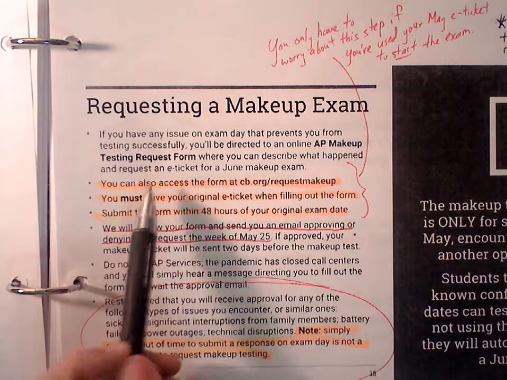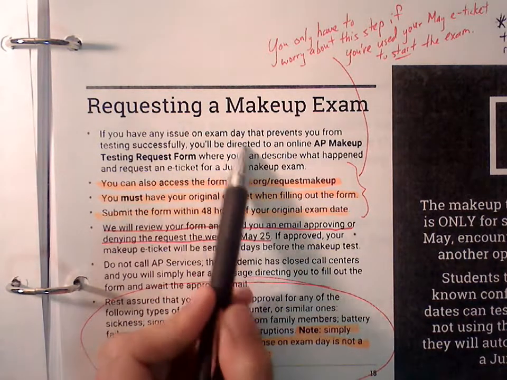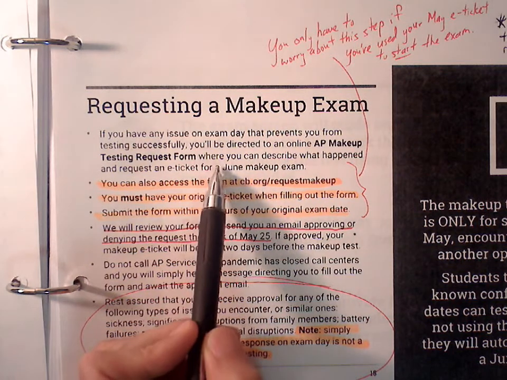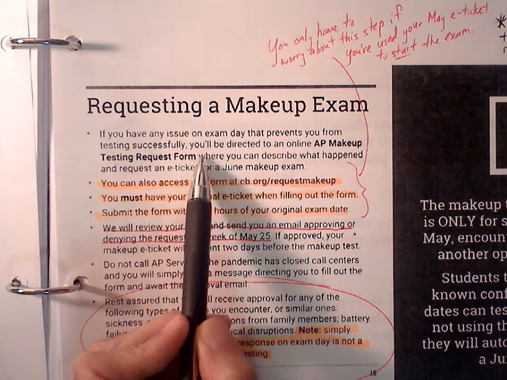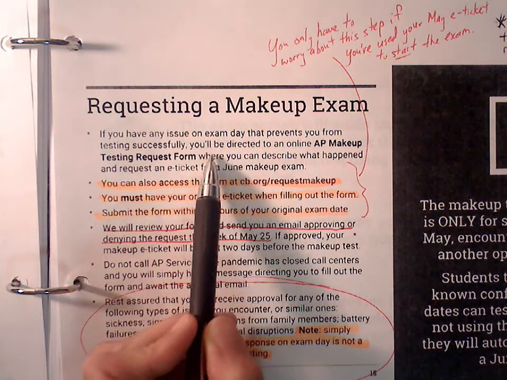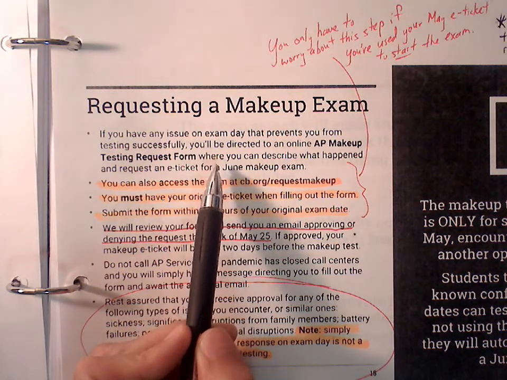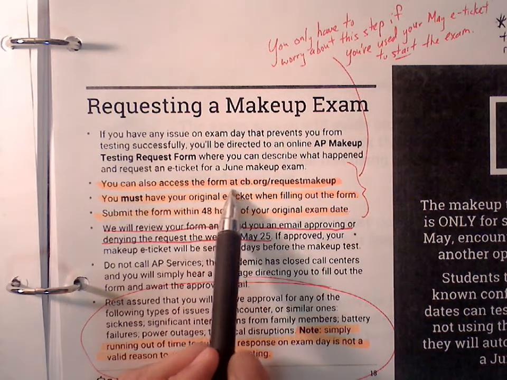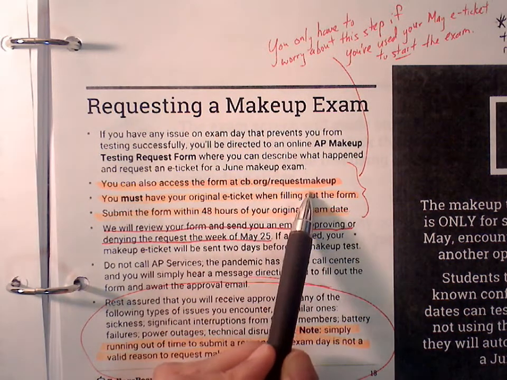If you're unable to finish that test that you started in May, then you're going to access the form at cv.org, request makeup.